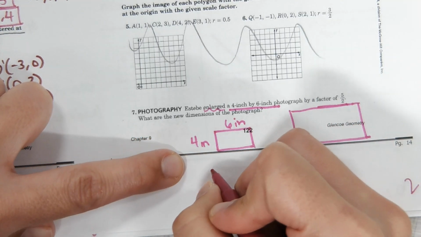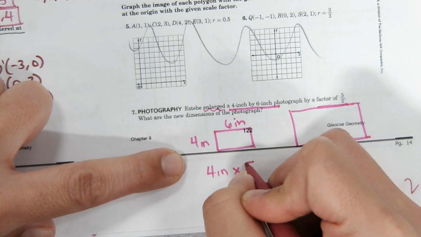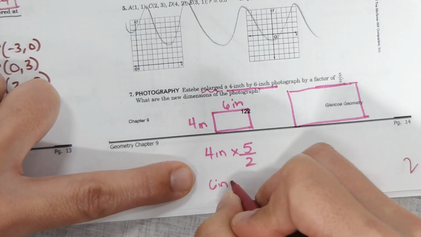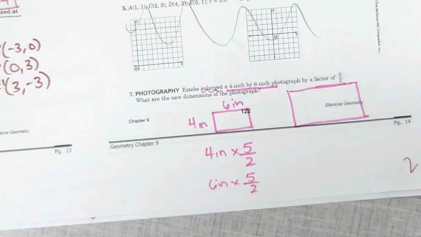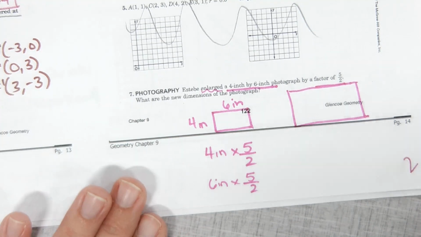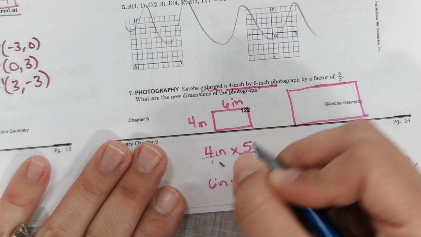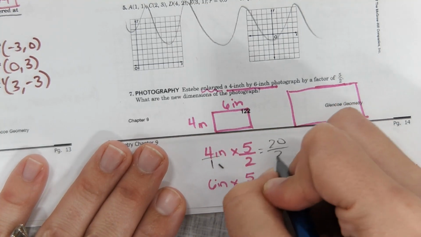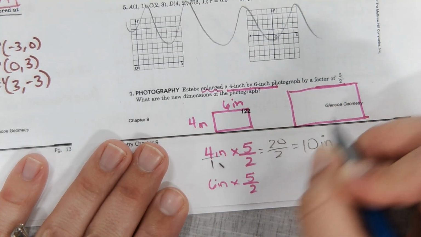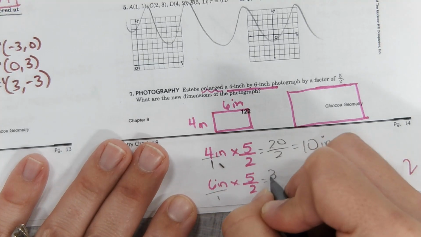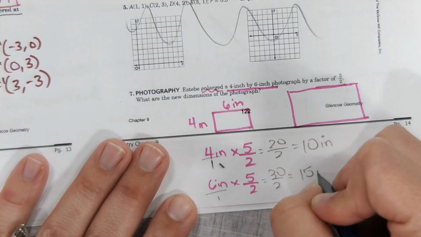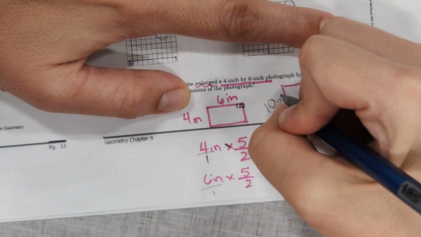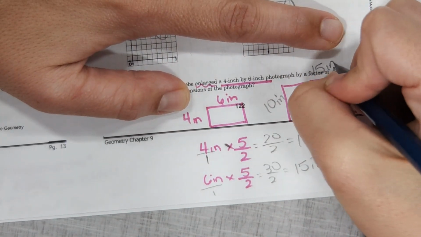We need to figure out the dimensions of this. So we can take the dimensions here, 4 inches, and multiply by the scale factor to get the new dimensions. 6 inches times 5 over 2. You could do it in a calculator or just the old-fashioned way, put the fraction over 1 and multiply across. We get 20 over 2, or 10 inches. And then this over 1 would be 30 over 2, which is 15 inches. So we get 10 inches by 15 inches.